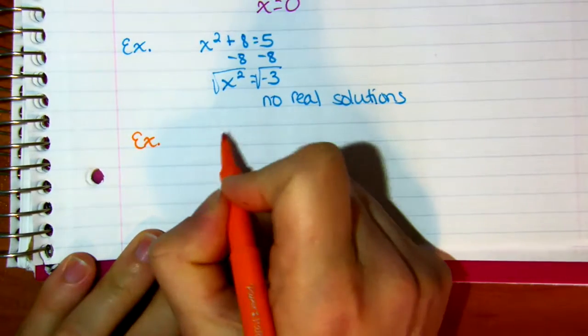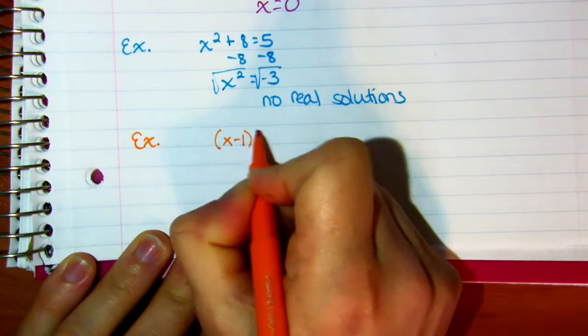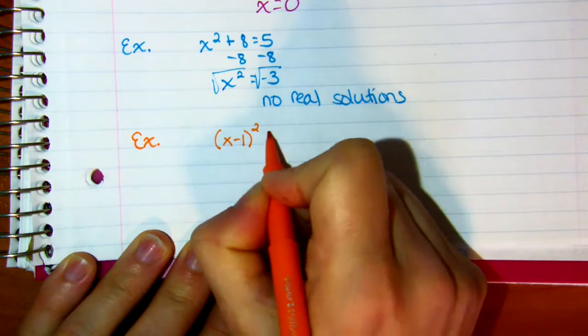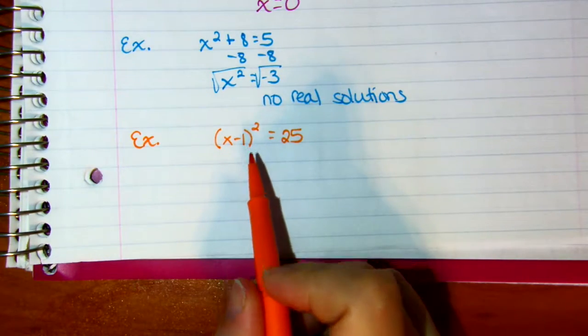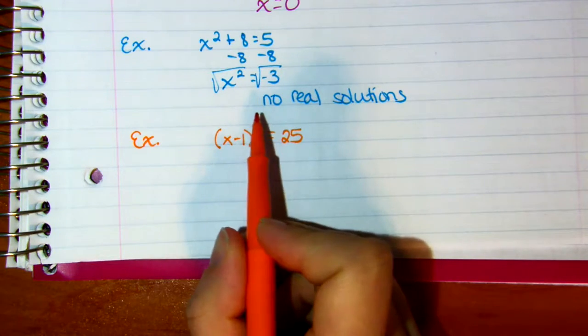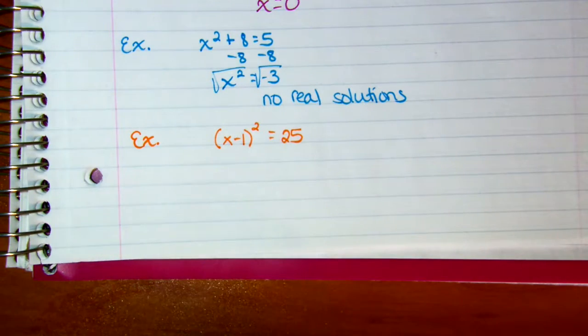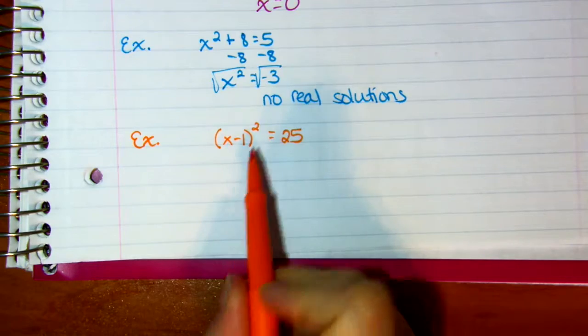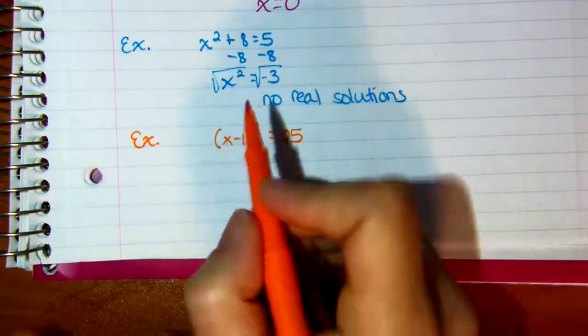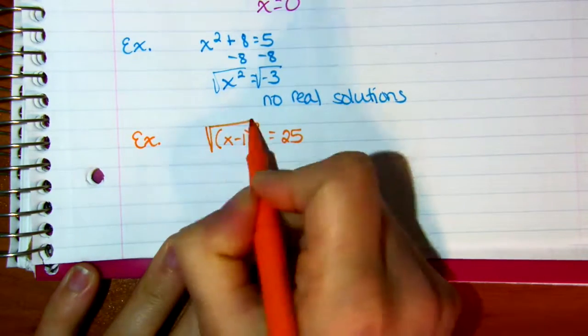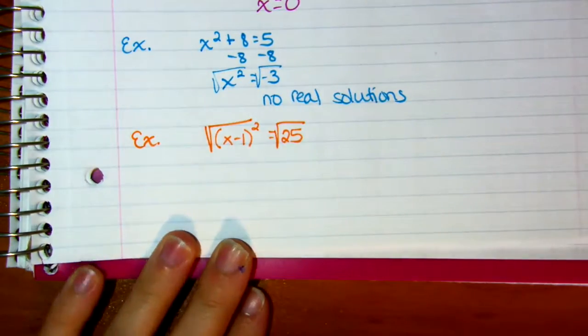Okay, this example is set up just a tiny bit differently, so we need to make sure that we're doing our steps in the correct order. So we have x squared minus 1, and that quantity is what's squared, and that equals 25. So what I'm going to do is I have to undo that square to break that x minus 1 out of the parentheses. So I need to take the square root of each side first.